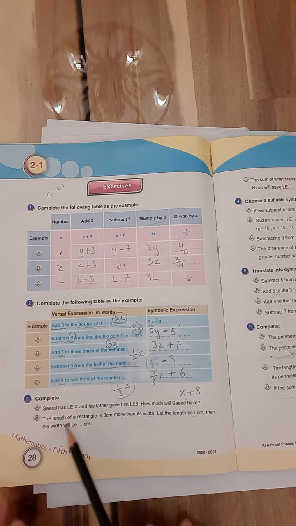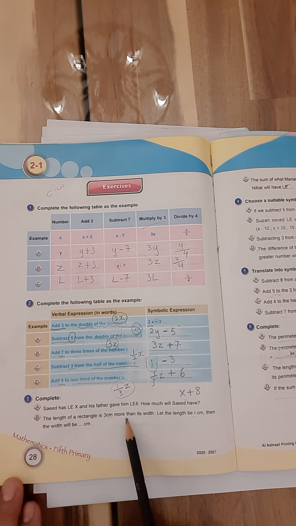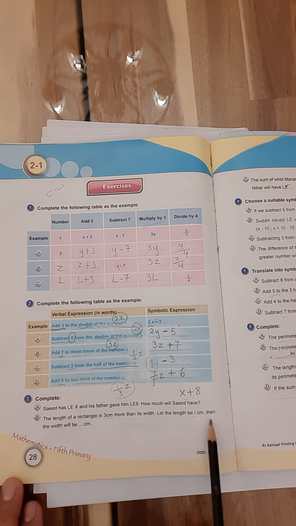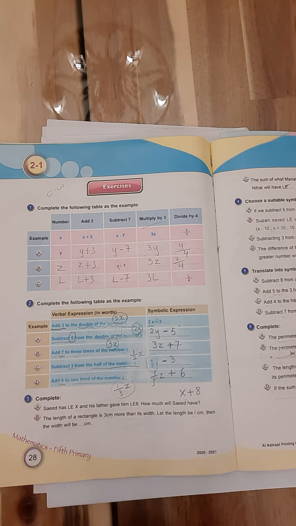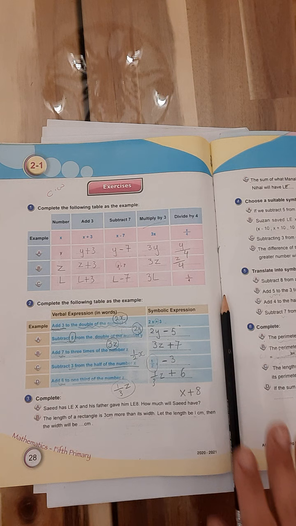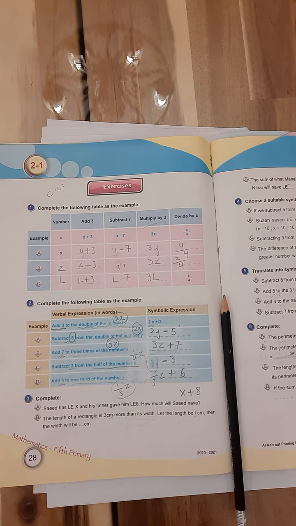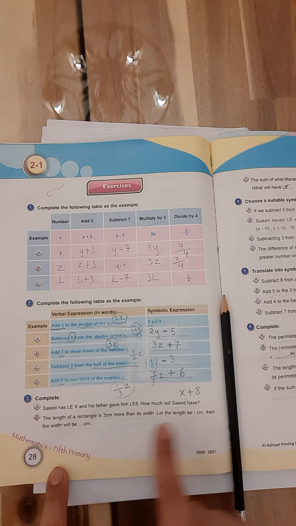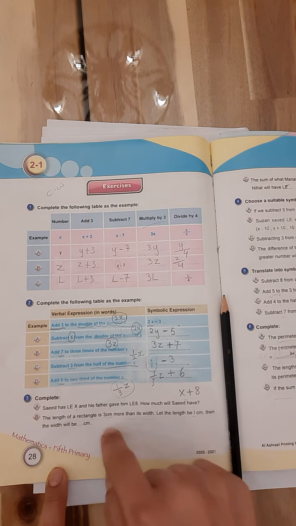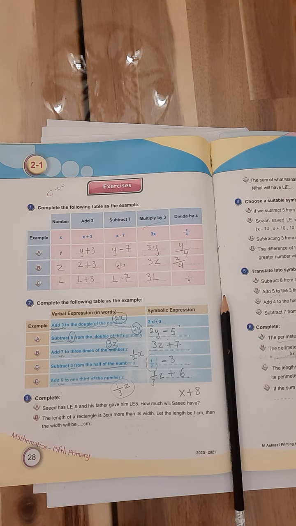Number B. The length of a rectangle is 3 centimeters more than its width. Let the length be L, then the width will be how many centimeters? Wait. He said the length of the rectangle and the width of the rectangle. Of course, most of you went to the rules of geometry and started to think of the rule of the length and the rule of the width. No, this is not area or perimeter. We are not going to solve by geometry rules, by area and perimeter rules, unless we see him write in this sentence the word area or the word perimeter. You must see them in the sentence.